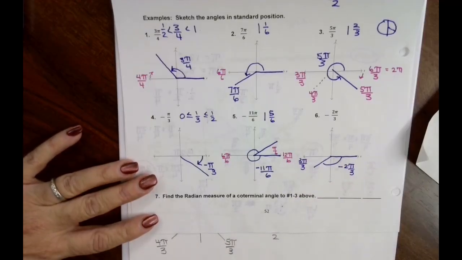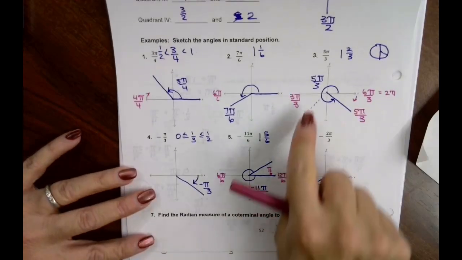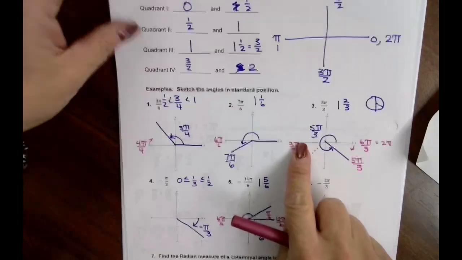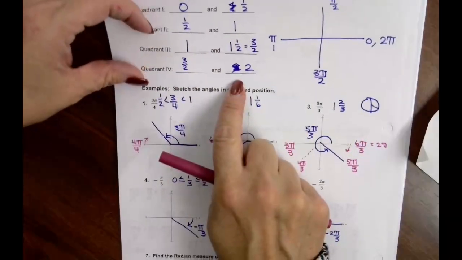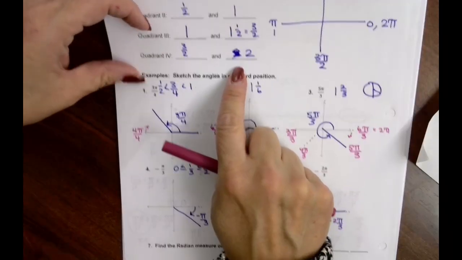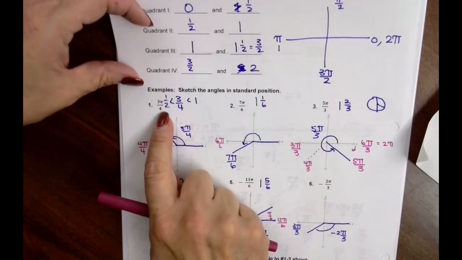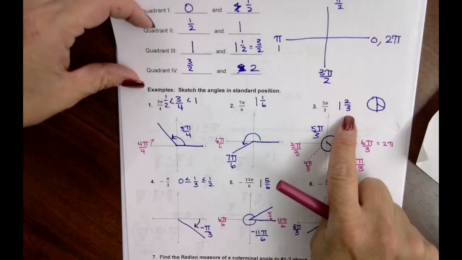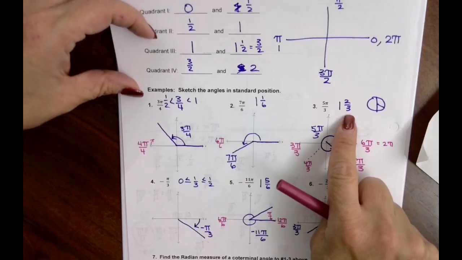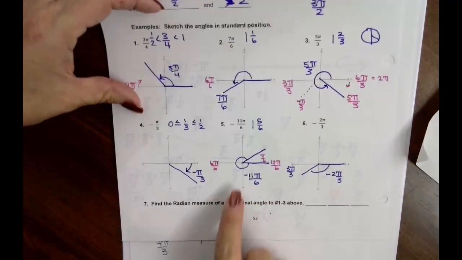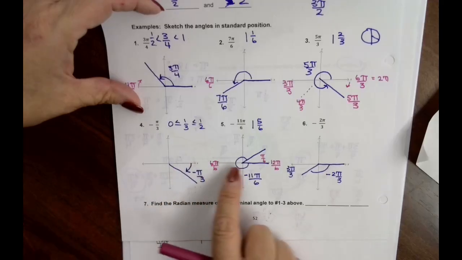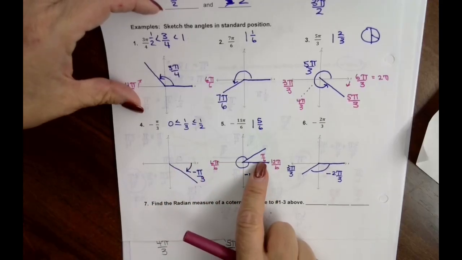Okay, so two different strategies. I've shown you both. The purple strategy I have here is converting all of these to fractions. It works every time. You just have to be able to compare. You have to know that 3/4 is bigger than 1/2, or 2/3 is bigger than 1/2. You have to be able to know those fractions. Or converting these to common denominators on the x-axis will also help you.